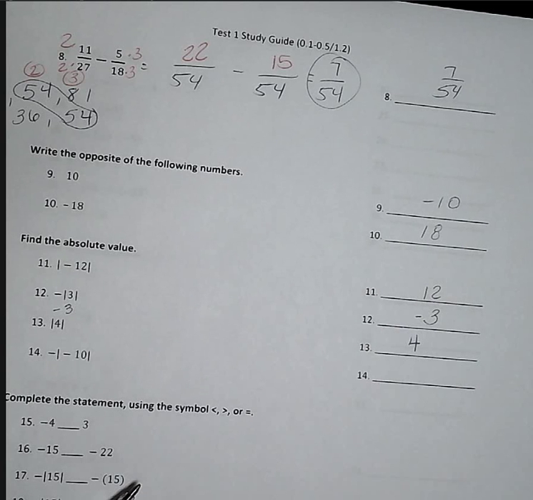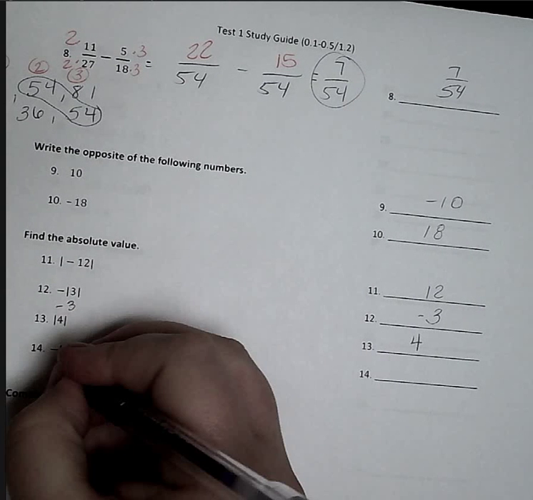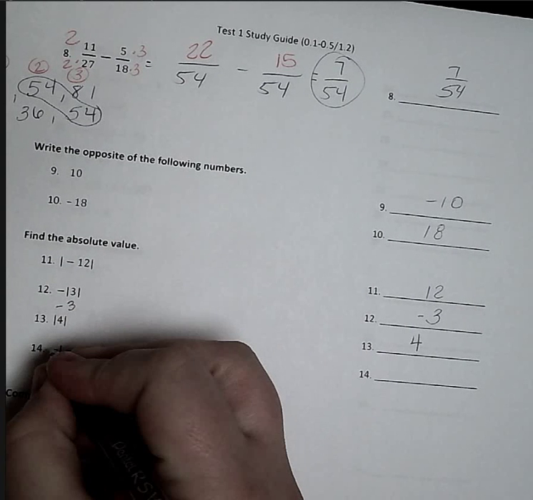That would be 4. And then on number 14, the opposite of the absolute value of negative 10. So the absolute value of negative 10 is 10. The opposite of that would be negative 10.